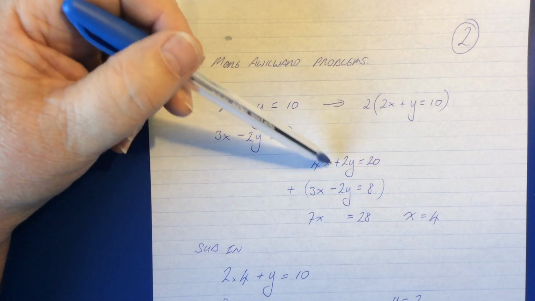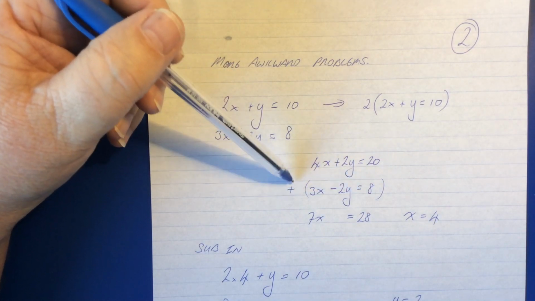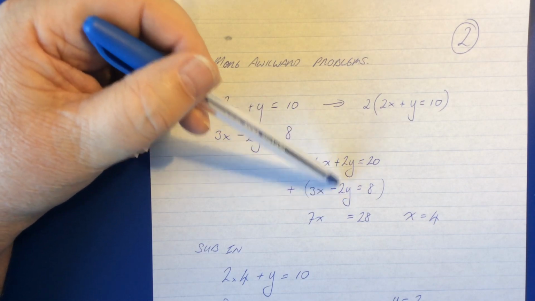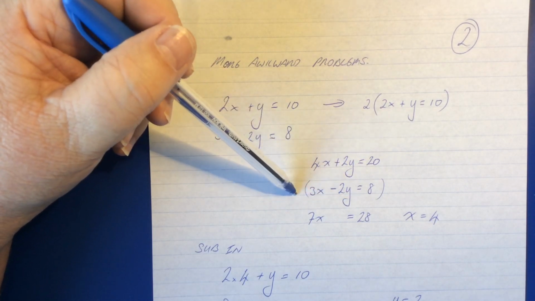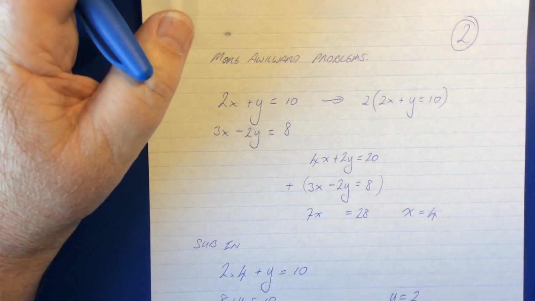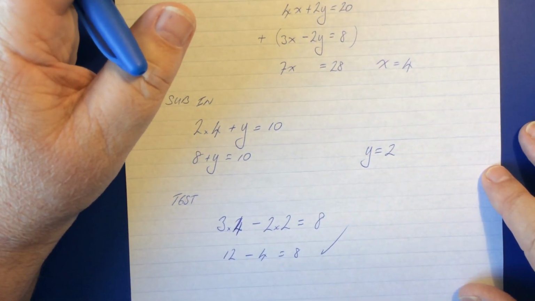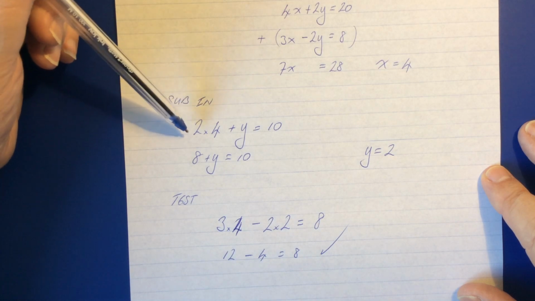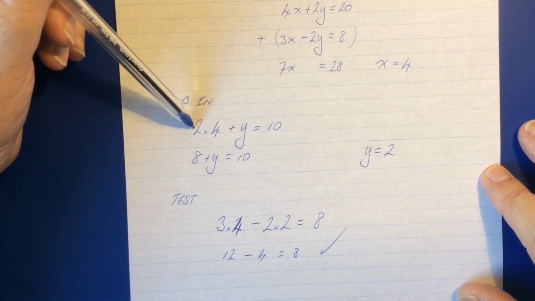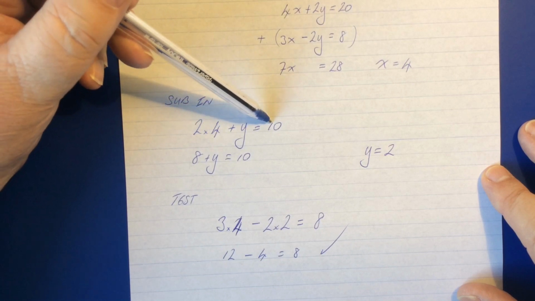added. And it's always a choice whether you add or subtract. You take a look at what you're dealing with. In order to get rid of the y's, I add here, and I get 7x equals 28, x equals 4. Sub that in to one of the equations, and I chose 2x plus y equals 10.